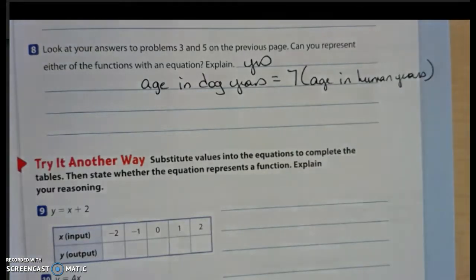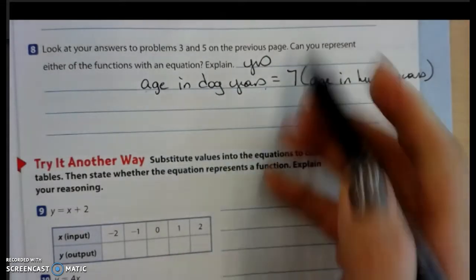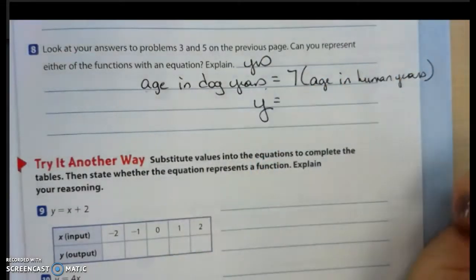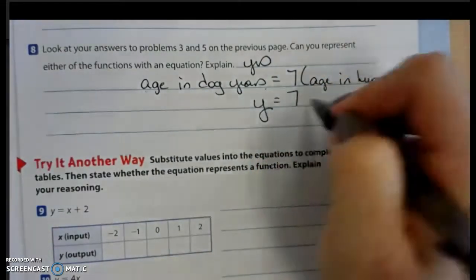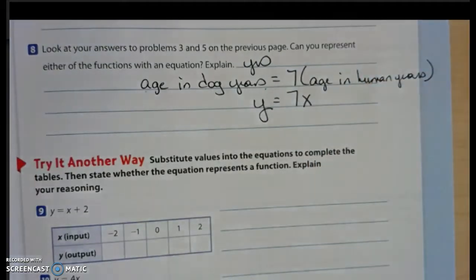Now, that's not an equation, but that's what the pattern said. We can fix it and write an equation by saying our output, y, is equal to 7 times the input, x. Now you have an equation that is predictable and repeatable.